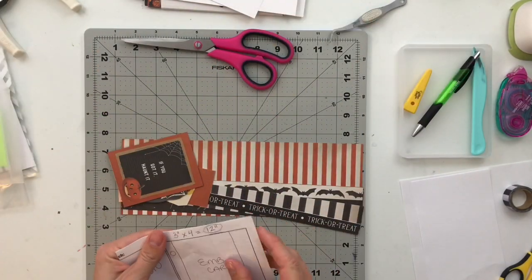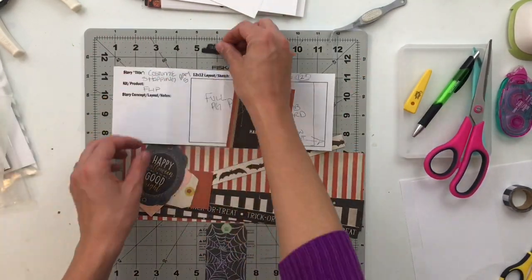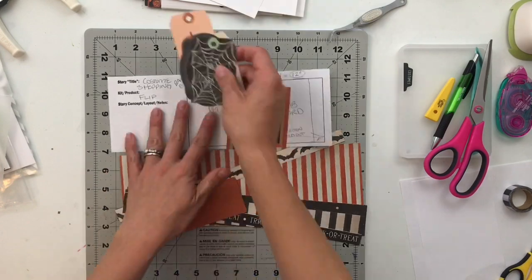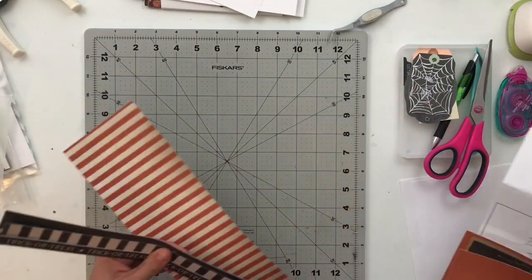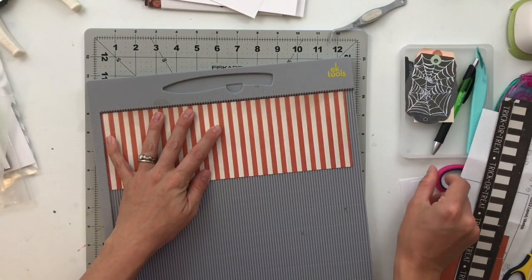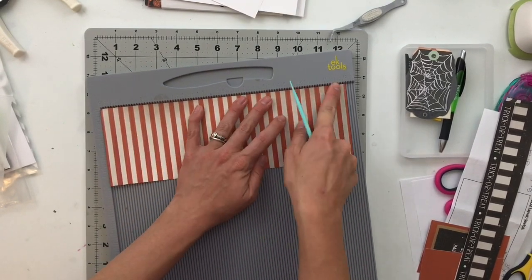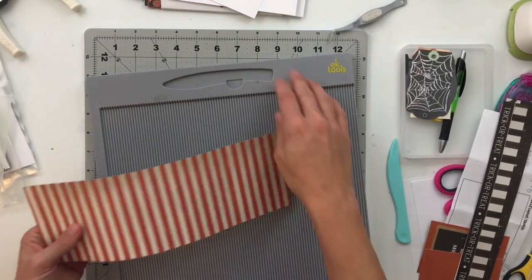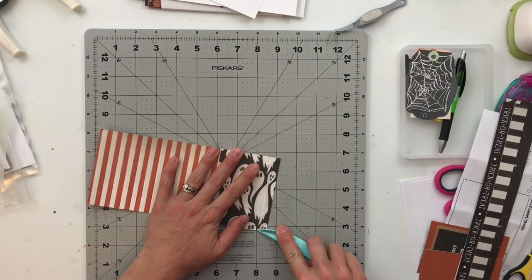So this one right here ends up being probably my favorite project of the day. I love the way that this one turned out. I cut a piece of patterned cardstock from the Halloween Market collection, and it is 12 inches wide by 4 inches tall. Then I grabbed my scoreboard and scored it every 3 inches.